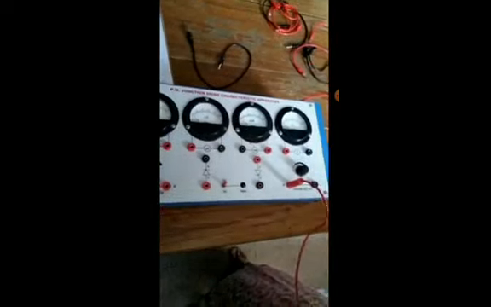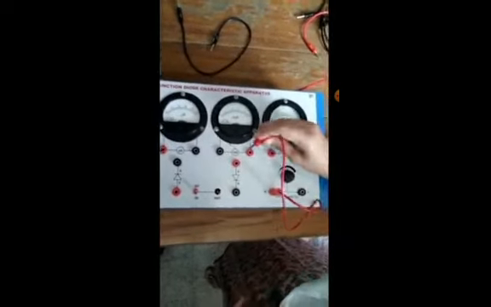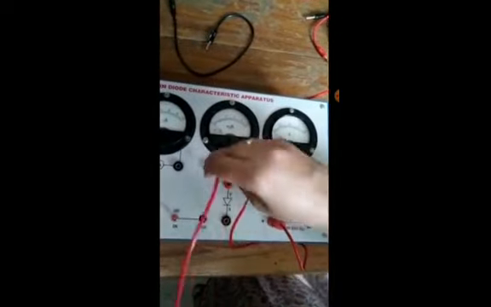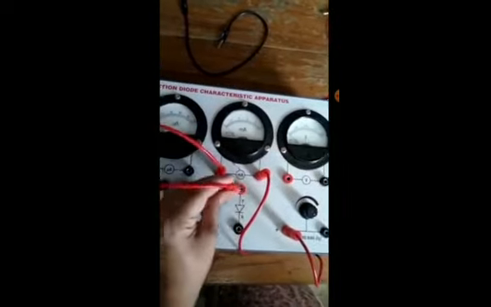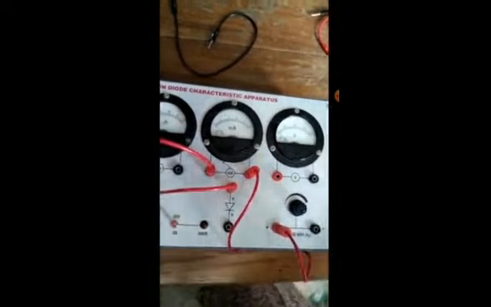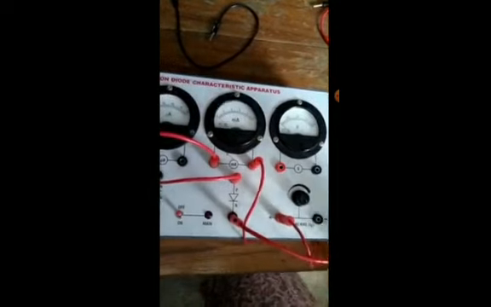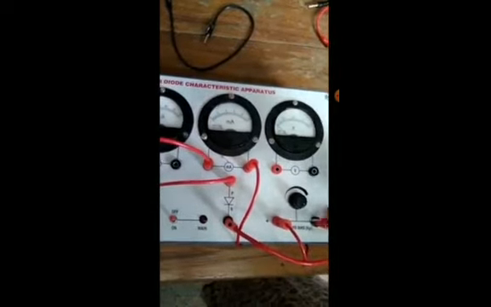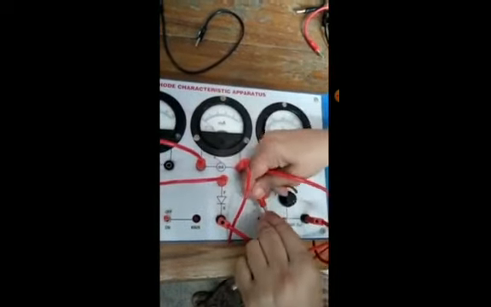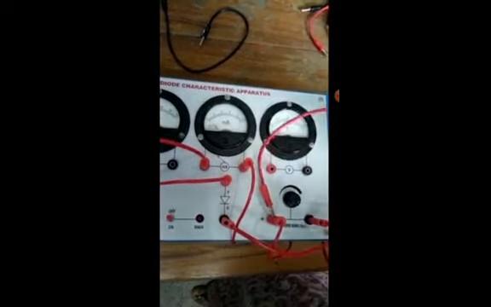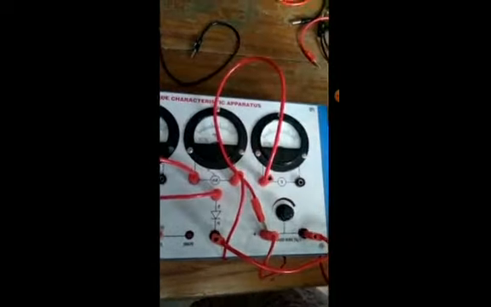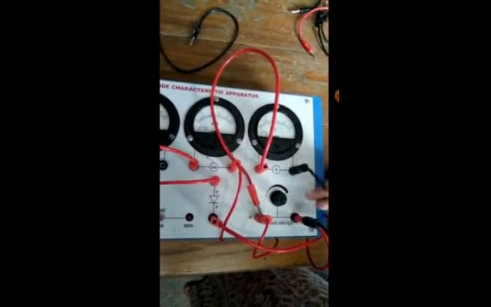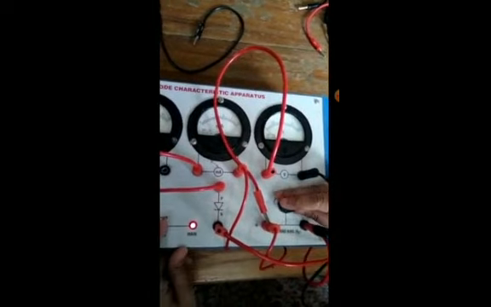Again I'll explain it. You have to connect VF positive to milliammeter positive, then milliammeter negative will be connected to the P junction. Similarly, the N junction will be connected to VF negative. Then VF positive will be connected to V positive, and VF negative will go to V negative. This is how you have to connect the terminals.